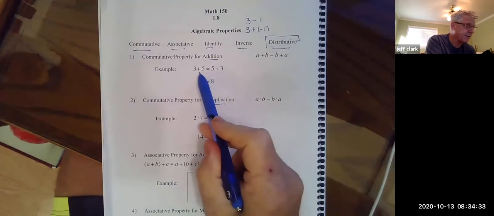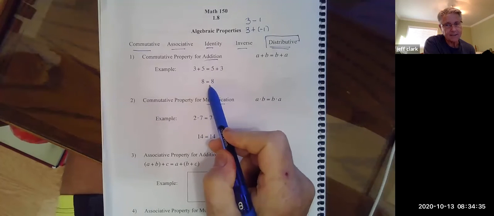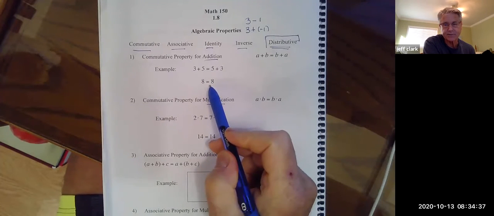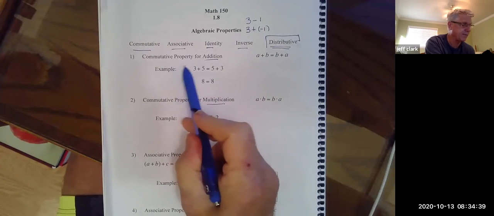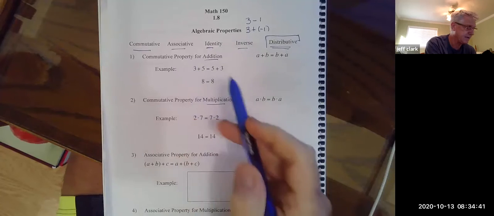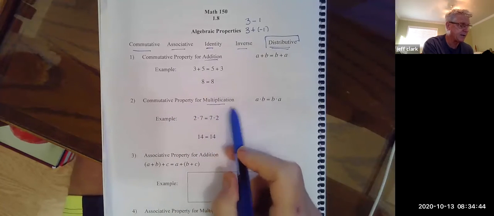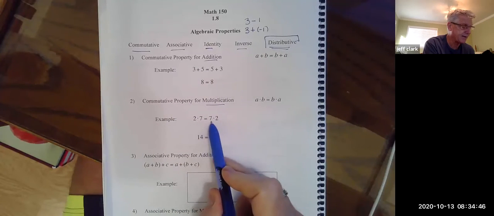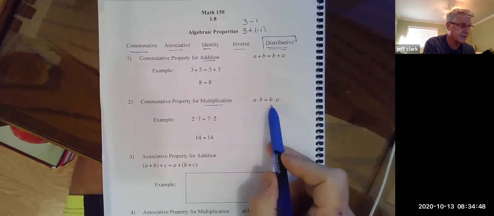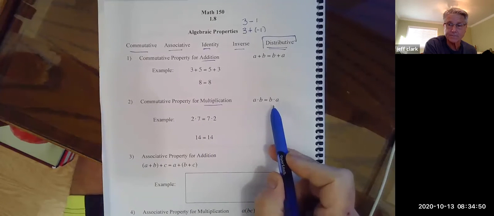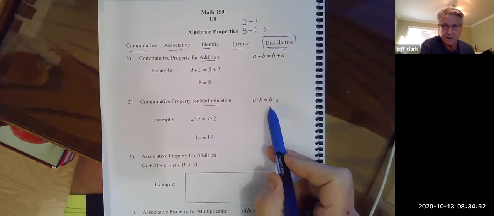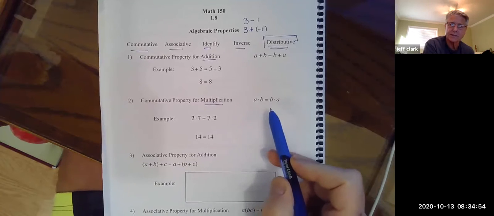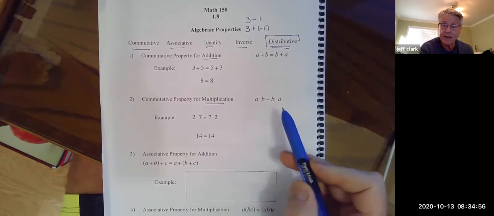So as I said, 3 plus 5, 5 plus 3 is 8, same thing. That's just a demonstration of the property that's called the commutative property for addition. The one for multiplication, similarly, 2 times 7, 7 times 2, it doesn't matter. This is like a formal definition with variables. And as you heard me say, algebra has a language, lots of vocabulary.